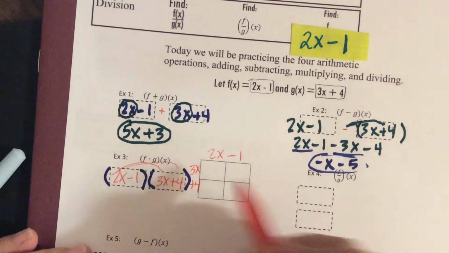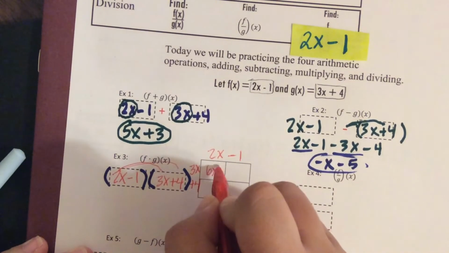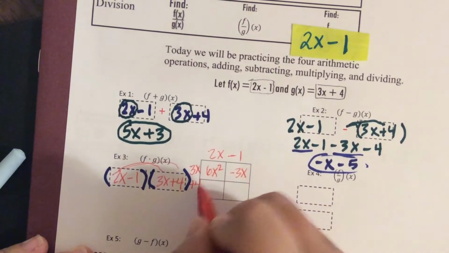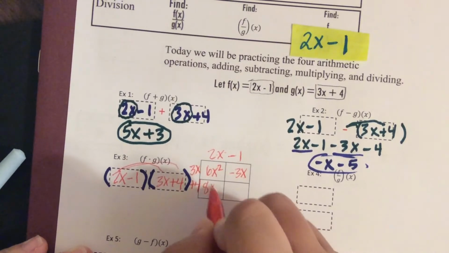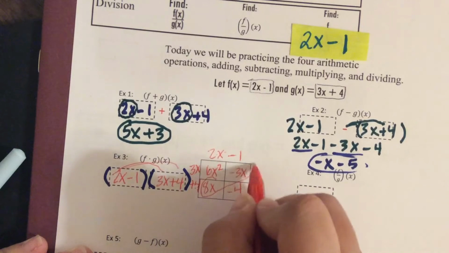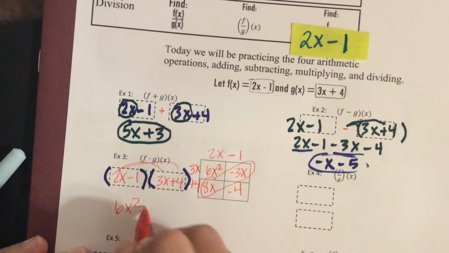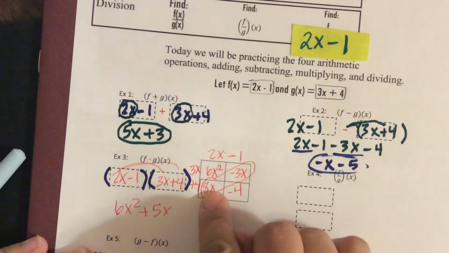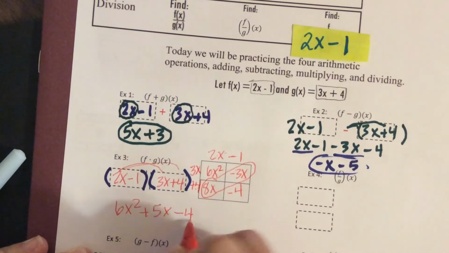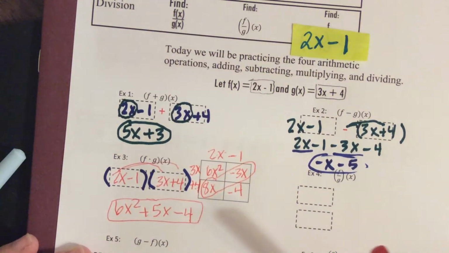Then we're going to multiply: 3x times 2x is 6x squared. 3x times a negative 1 is a negative 3x. 4 times 2x is 8x. 4 times a negative 1 is a negative 4. We have to combine these two, so we're going to end up with 6x squared plus 5x, because 8x minus 3x is 5x, and then minus 4. This would be your end result. Those of you who like to FOIL can just go ahead and FOIL.